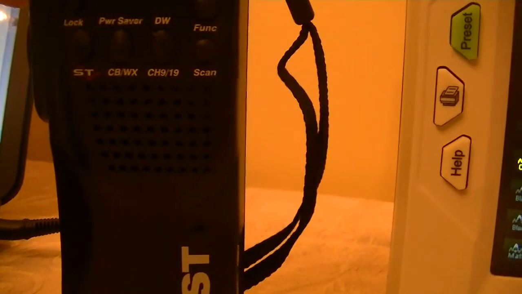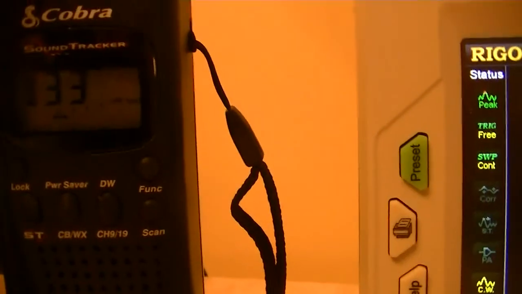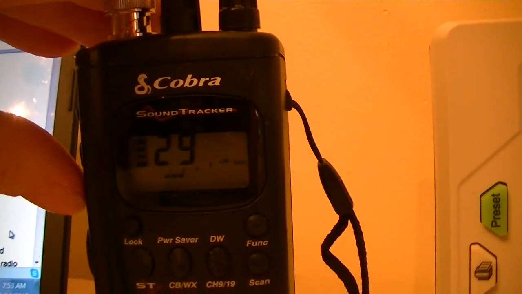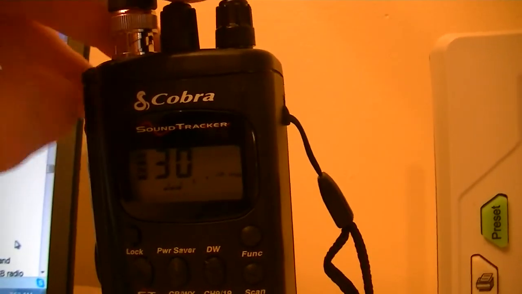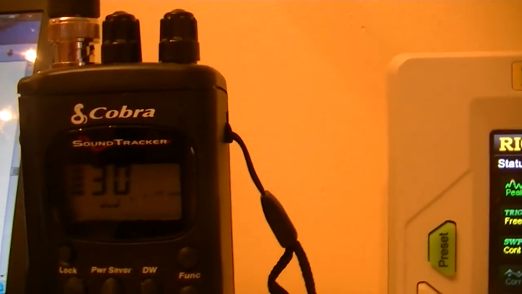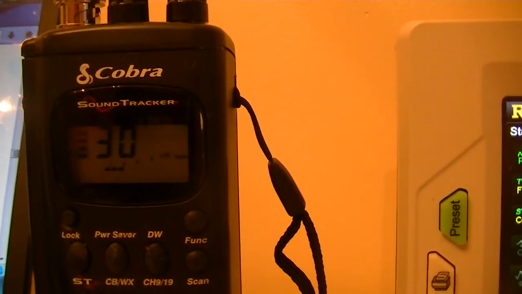So we're going to scroll through our channels. We're going to go backwards just to get there faster. This is just like changing the knob on your radio or changing the channel on your television. Okay, so now we're at 30.